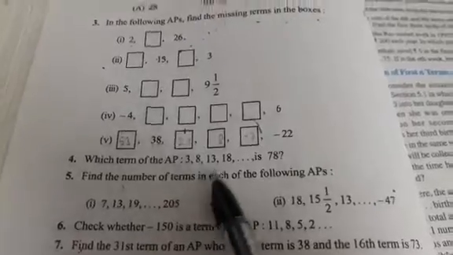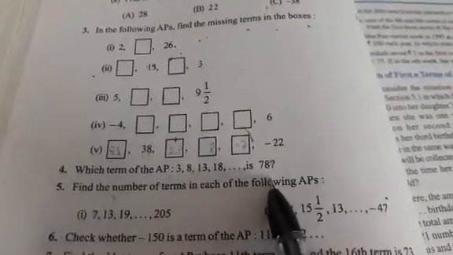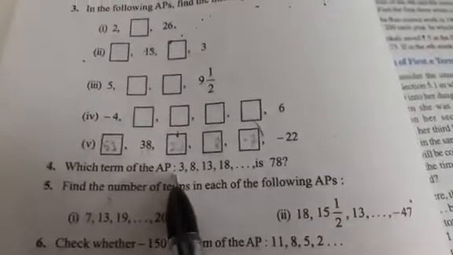We now check question number 4. Which term of the AP 3, 8, 13, 18 is 78? A series is given to us, right? And according to the series, we know that there are 4 terms given. We have to find out whether 78 exists in this series or not.